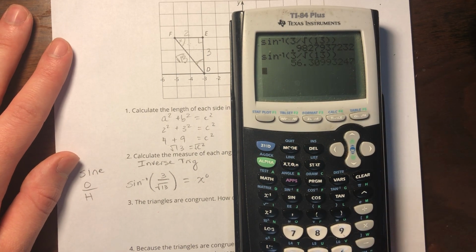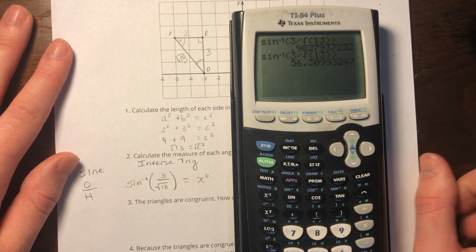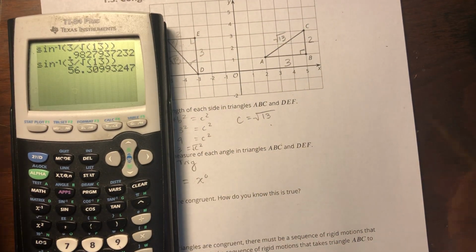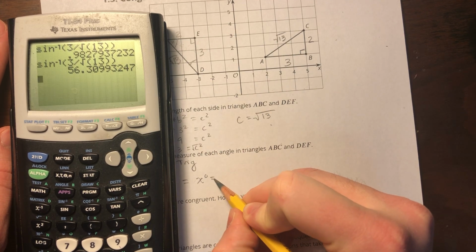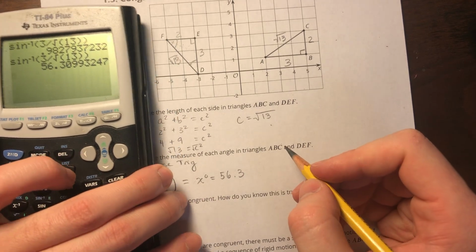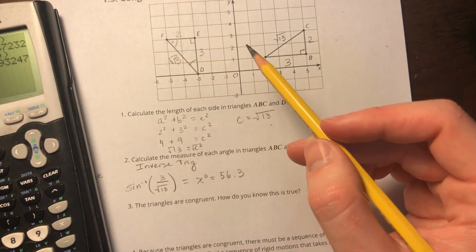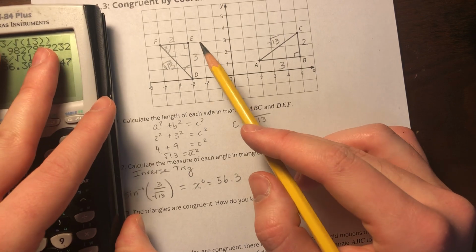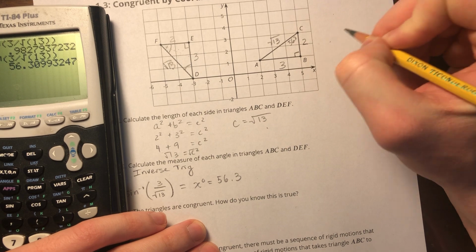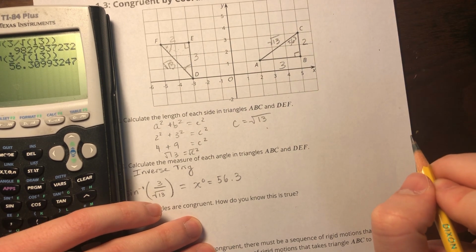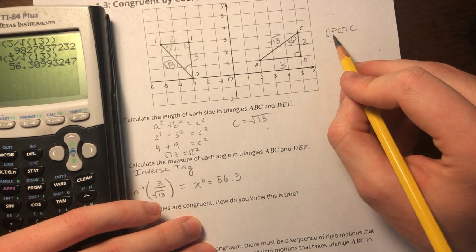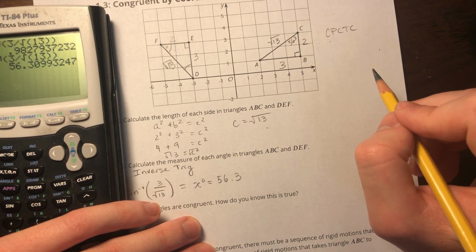So let's try that again. That looks a little more realistic. All right, they don't tell me what to round to, which is a little bit annoying, but I'm just going to round to the tenths place. So that's equal to 56.3. All right, good. So if F is 56.3, that would also mean that C right here is 56.3, since they are corresponding angles in congruent triangles. That would be CPCTC, telling me that corresponding parts of congruent triangles are congruent.